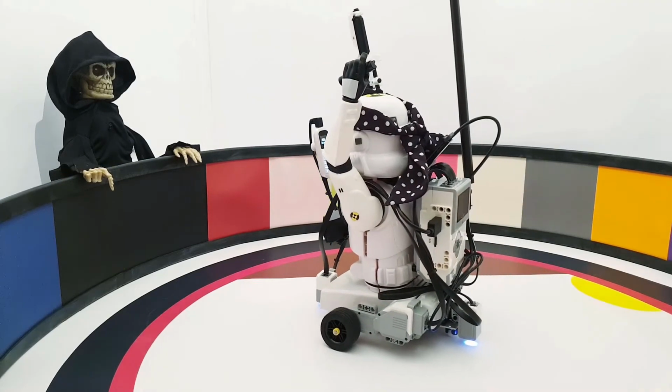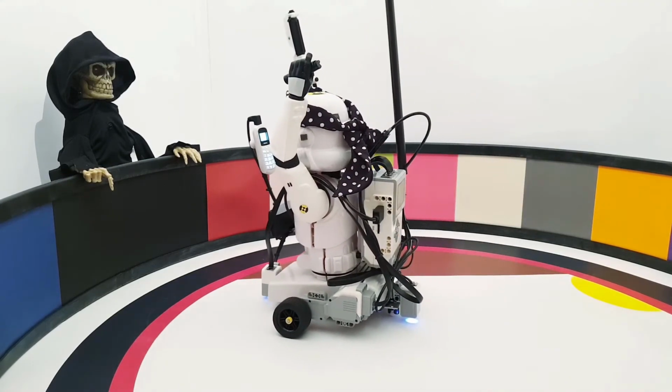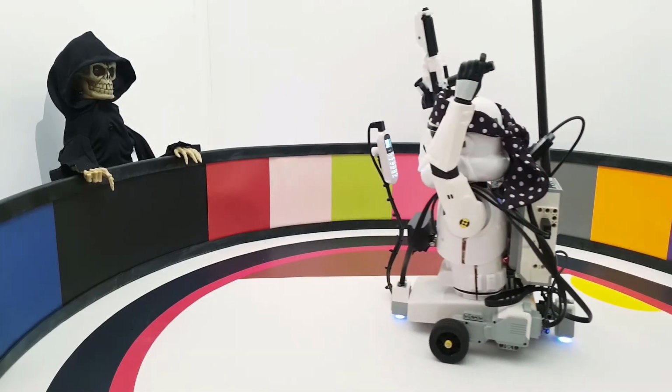So as he moves closer, suddenly he sees the darkness and he retreats back.